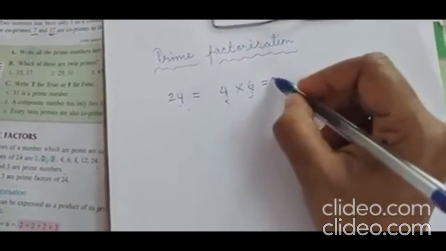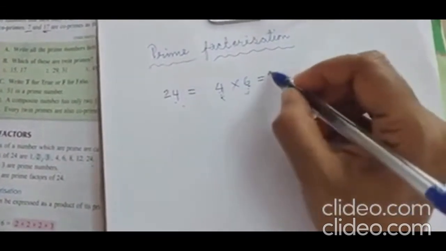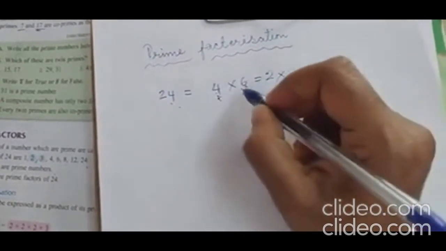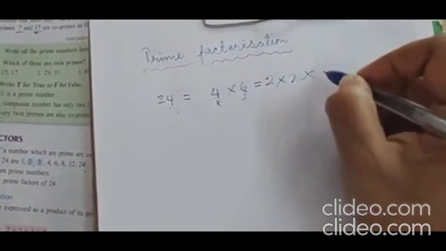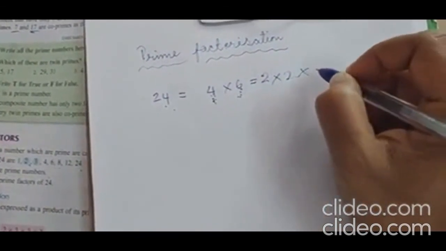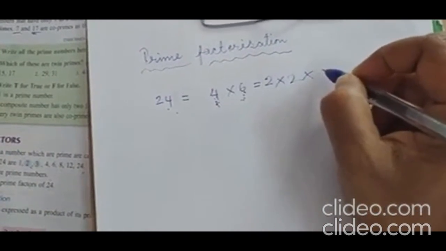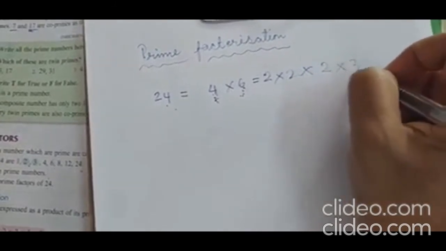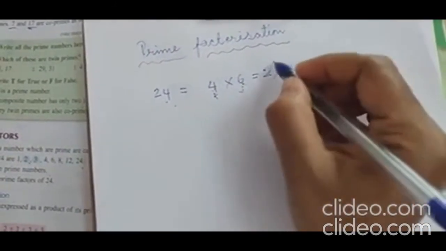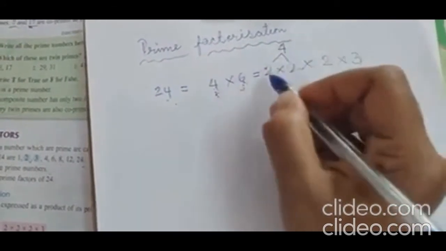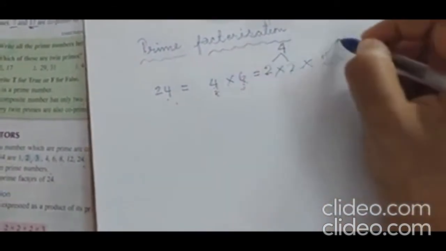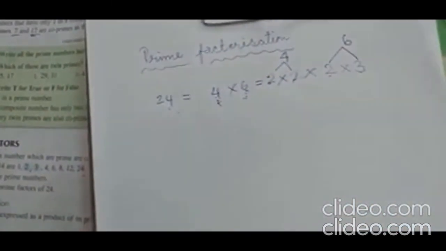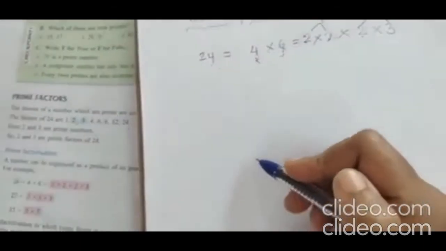In that case, we will write 4 as 2 into 2, how much? 4. Got it? And then 6, how can we make it into smaller numbers? How many 2s are 6? 3 2s are 6. Okay? 2 into 3, how much? 6. These two 2s are 4, 2 into 2 is 4. 2 into 3 is 6. Understand? Now, next.